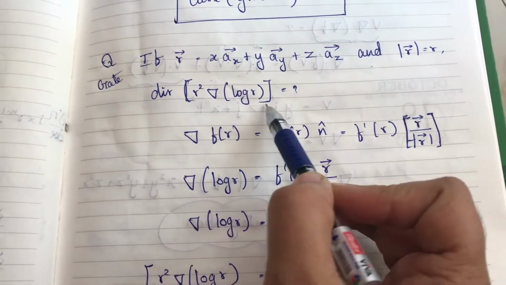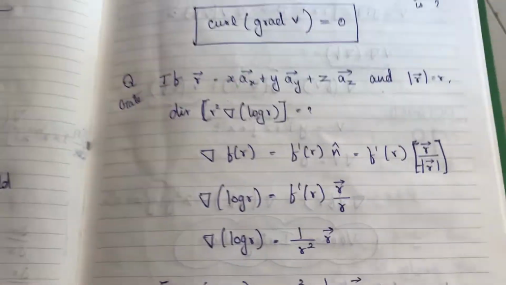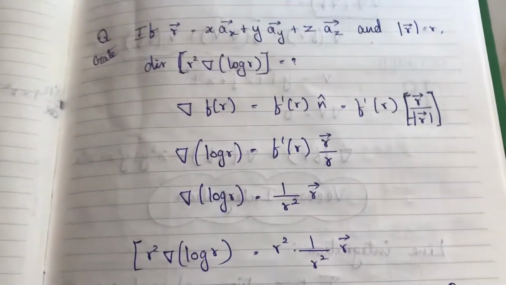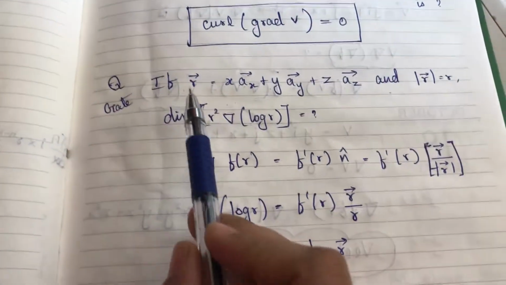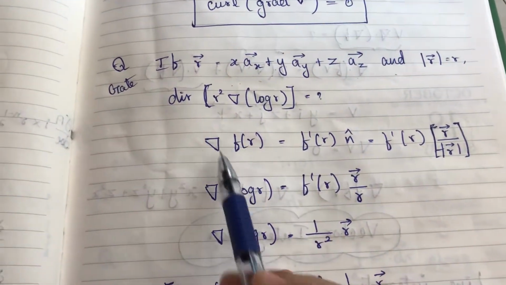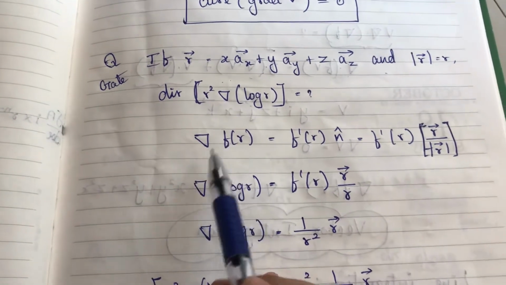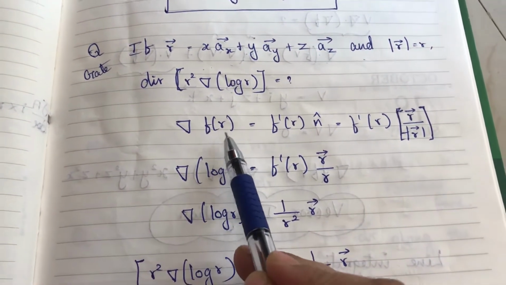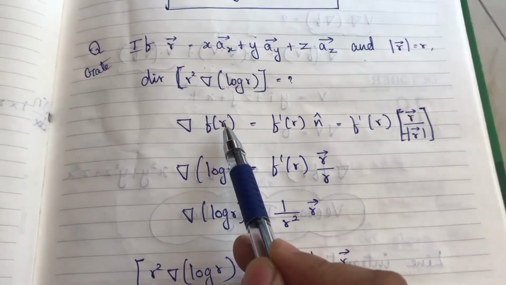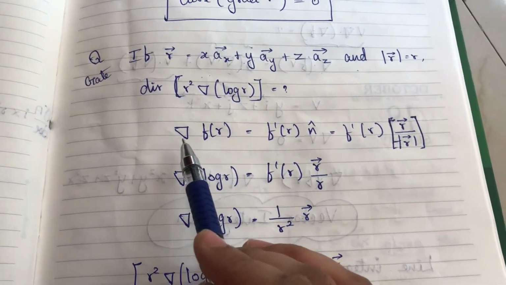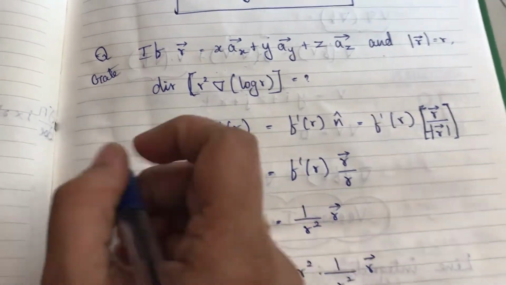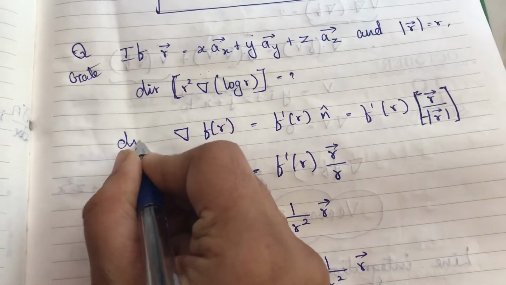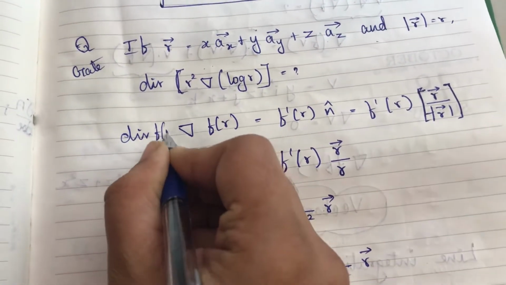We need to find the divergence of this value. Okay, let's see that. Let's take this vector as a function f of r. Del of f of r, which is equal to what? What we will do for divergence, this is nothing but divergence of f of r.